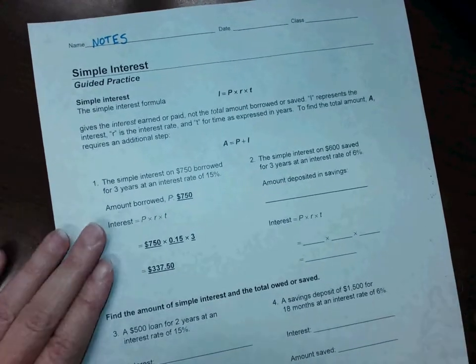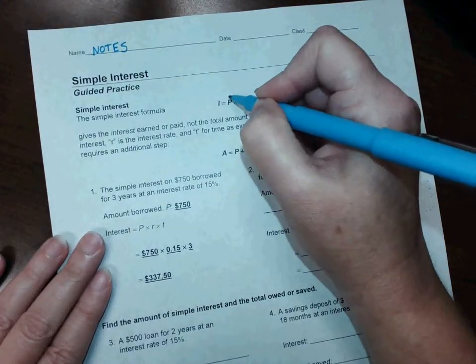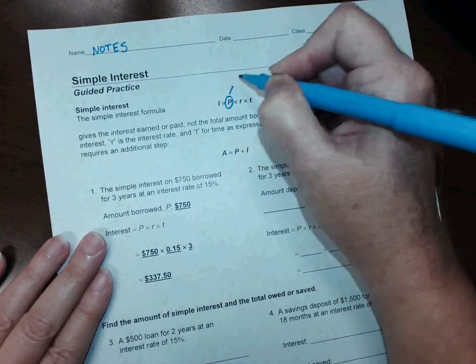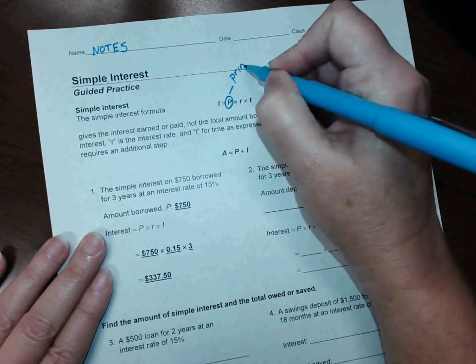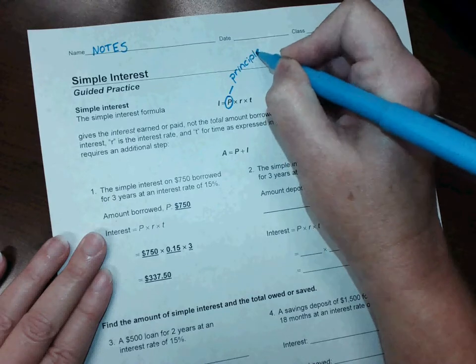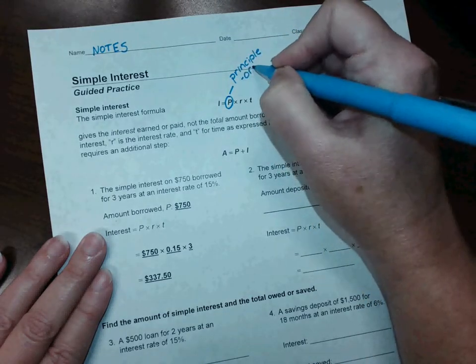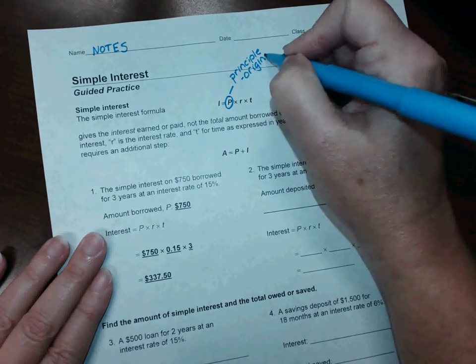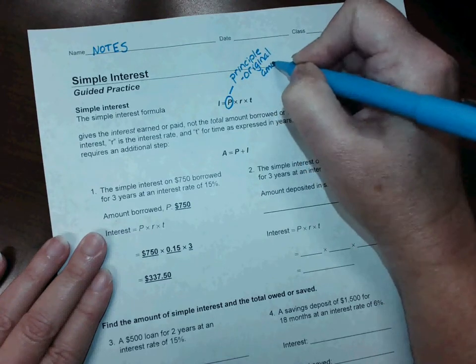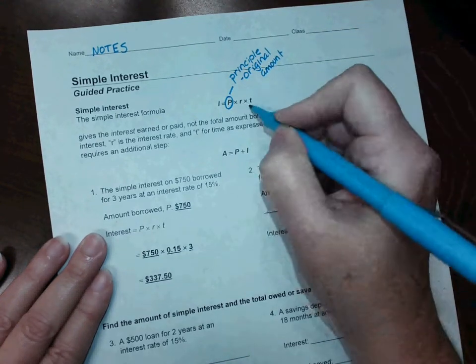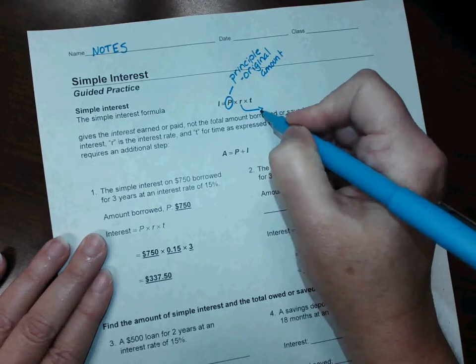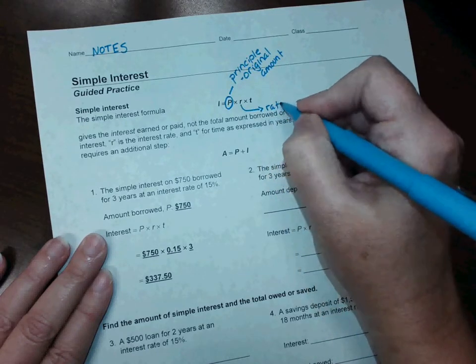Let's talk about some vocabulary real quick. The P stands for principal, and that is the original amount. Right? The R stands for the rate.